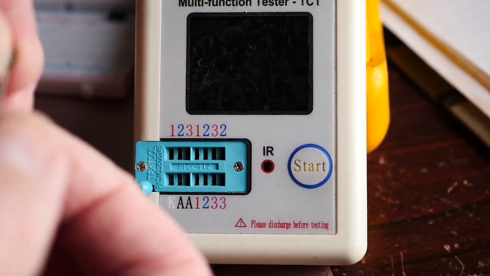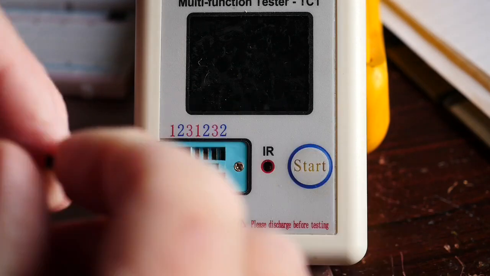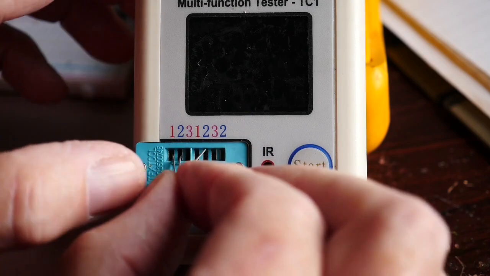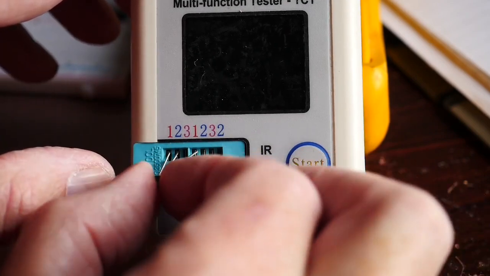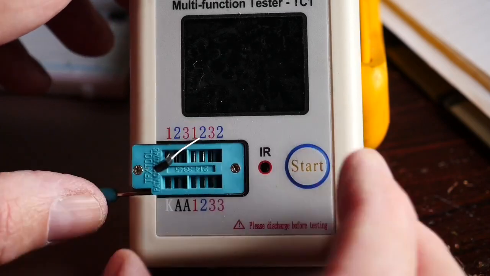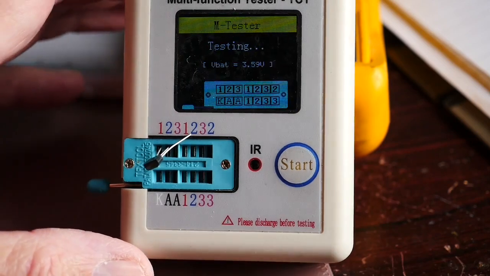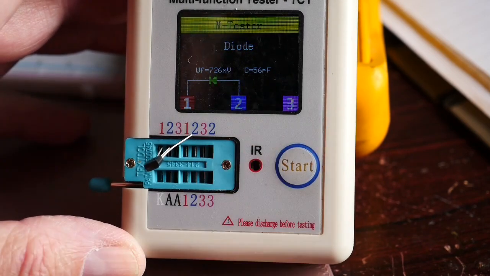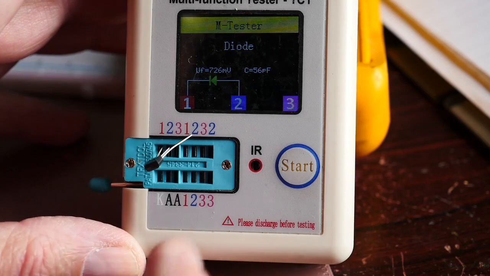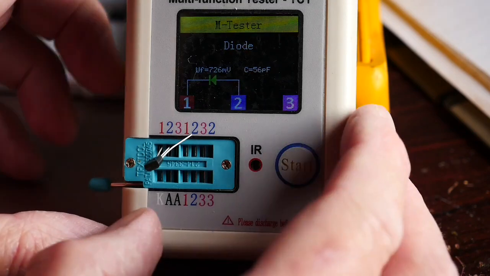Now here is an NPN transistor. So first thing we're going to do is I'm going to just connect base, if I can do it without making an accidental connection elsewhere. I'm just going to connect base and collector and see what we come up with here. Yeah, and that's saying it's a diode. It's even giving me its capacitance. So base and collector are a diode.